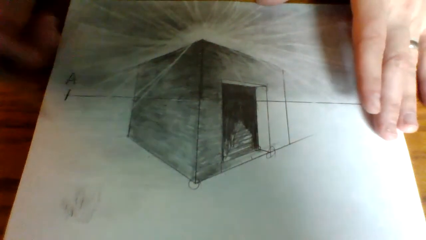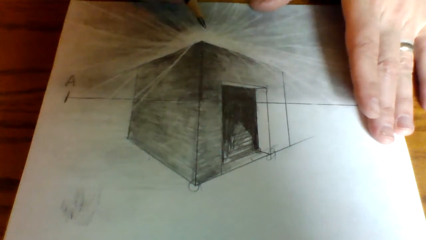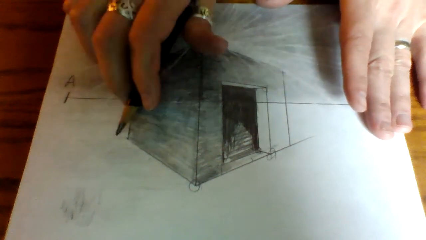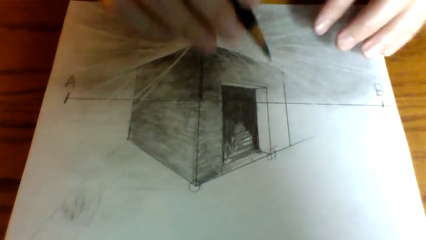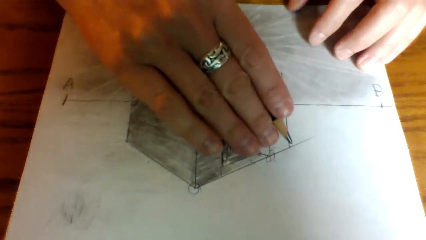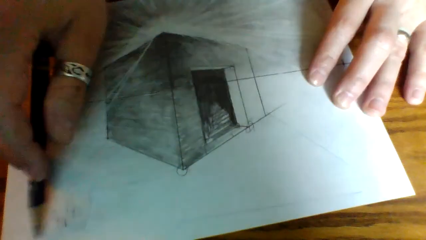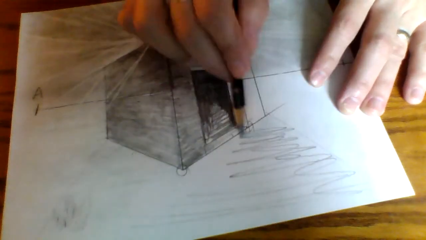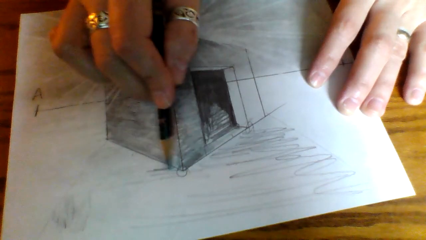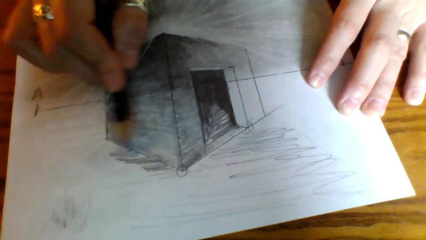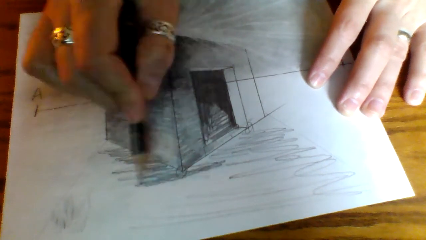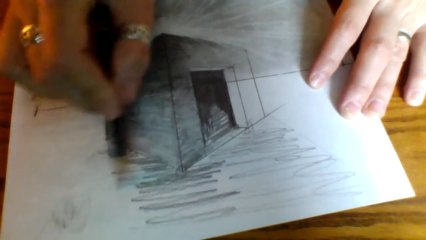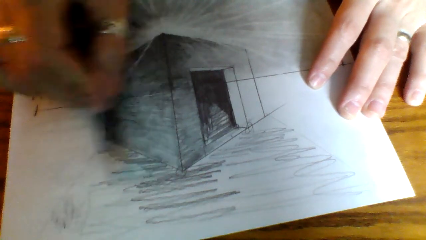The other thing that I can do is, I know that this is backlit, which means I should have a perspective line about like that and about like that, where this whole area down here is going to be in shadow, and it's going to be at its darkest point by the foundation of the house. But as it goes down a little bit farther, it's going to get a little bit brighter.